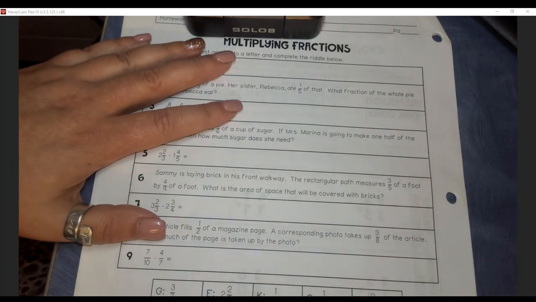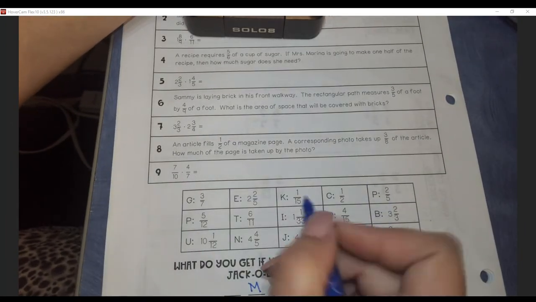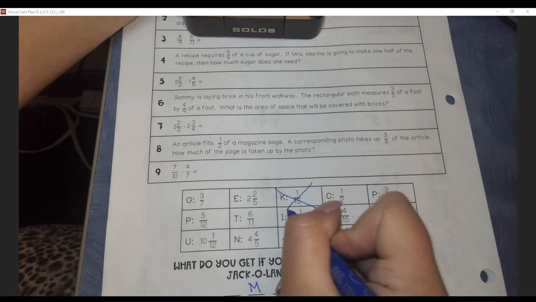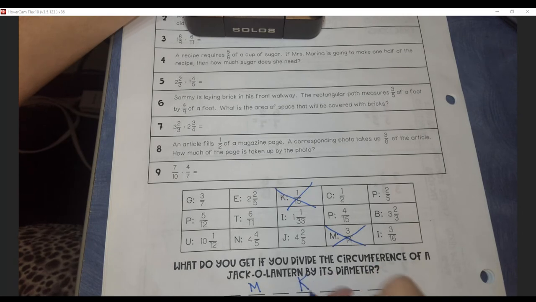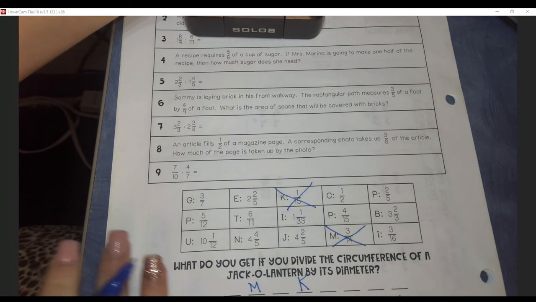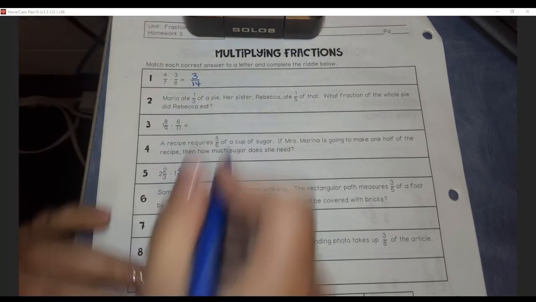So I look and see if 1/15 is an answer. Letter K. So wherever there's a problem 2, I put a K because there's a 2 right there. And then I'm going to write my answer here as well.